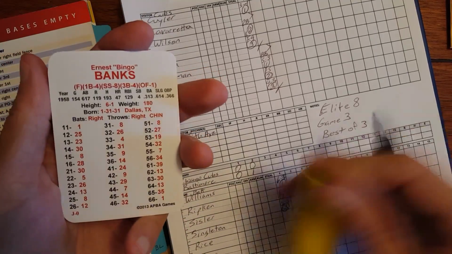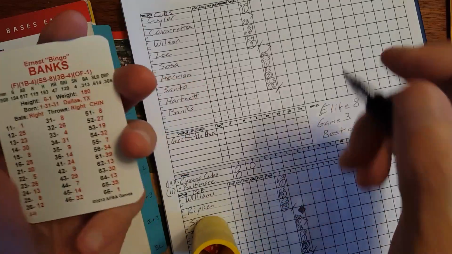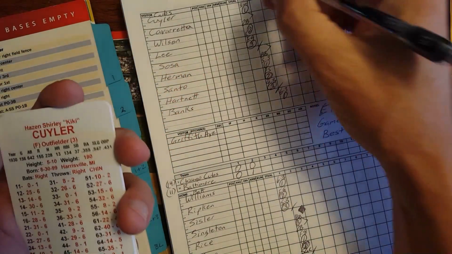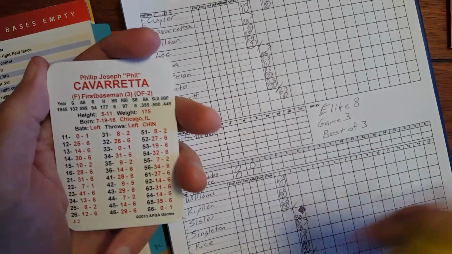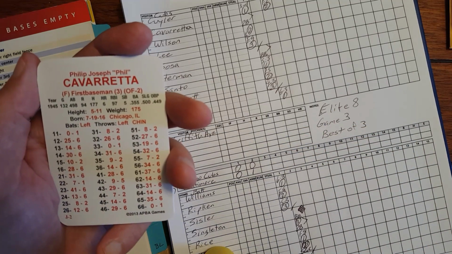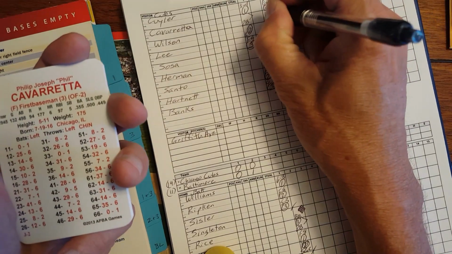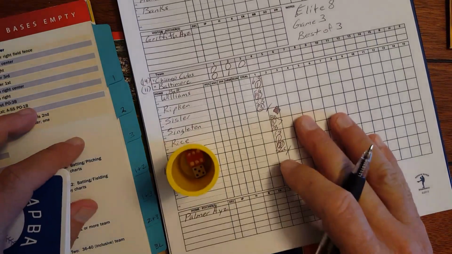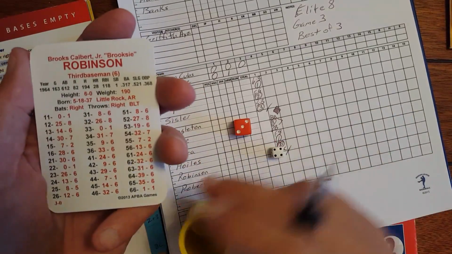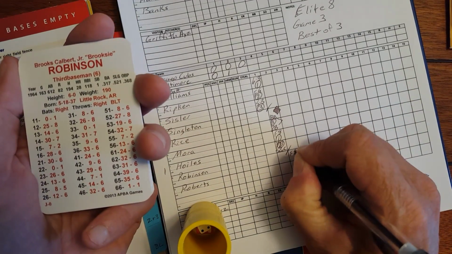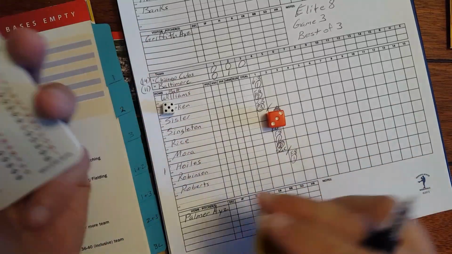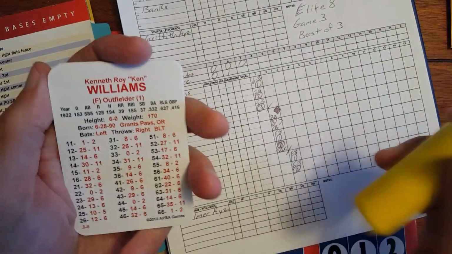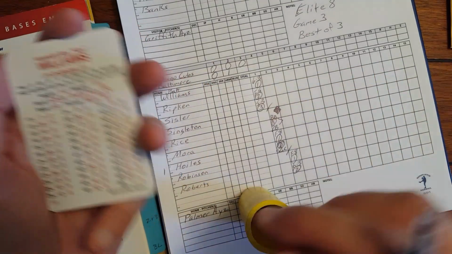Top of 3. Ernie Banks. 41. A 24. He grounds out to short. Ends up Kiki Kyler. He fouls out to the catcher. Brings up Phil Cavaretta. 43 is a 29, and he grounds out pitcher to first. That will do it. Bottom of 3, 1-0 Orioles. Winner moves on. 34-31. Flies out to center. 35's a 9. That's a ground out to short. 42 is a 9. Another ground out to short.